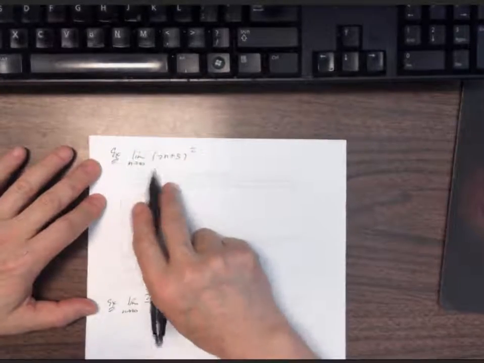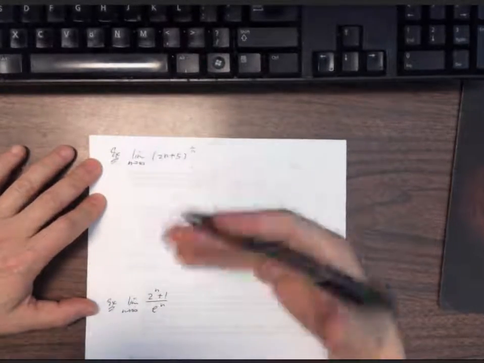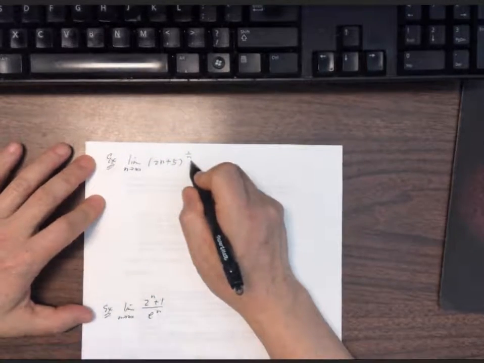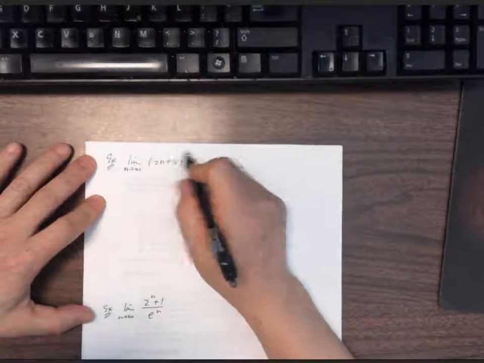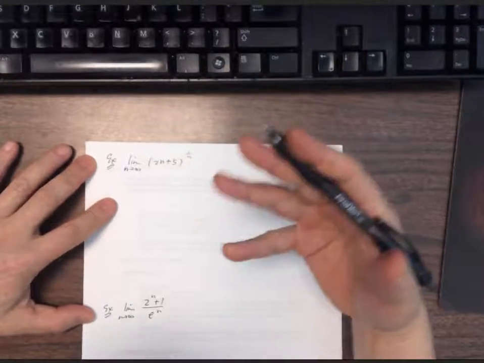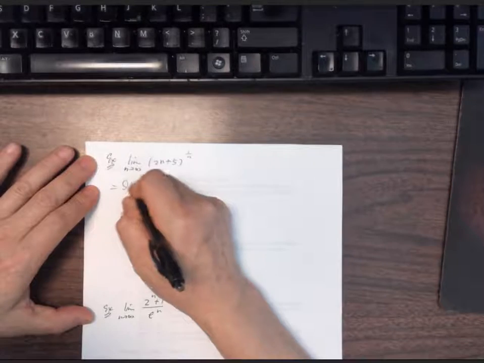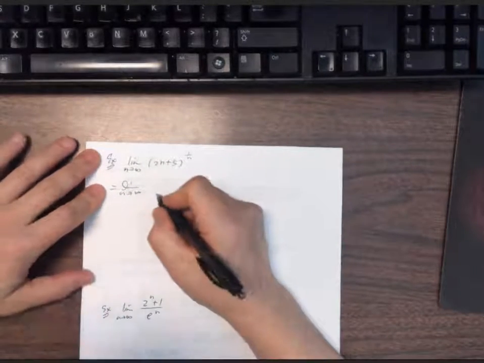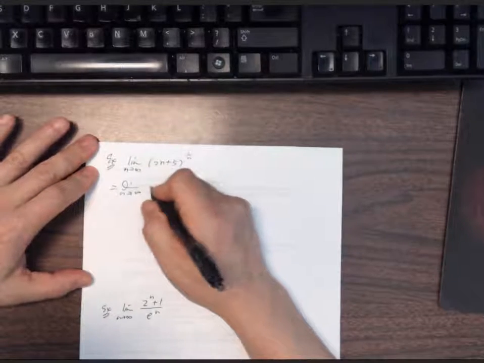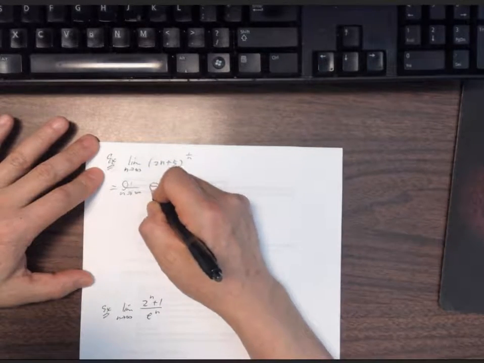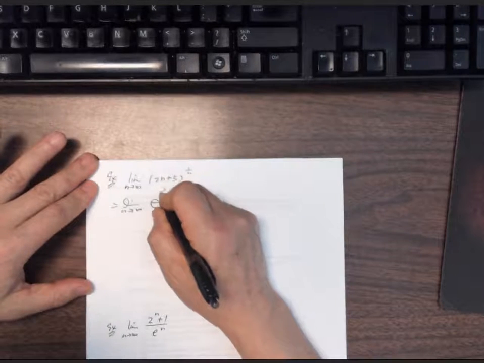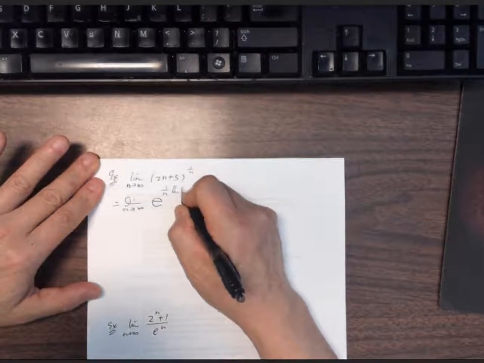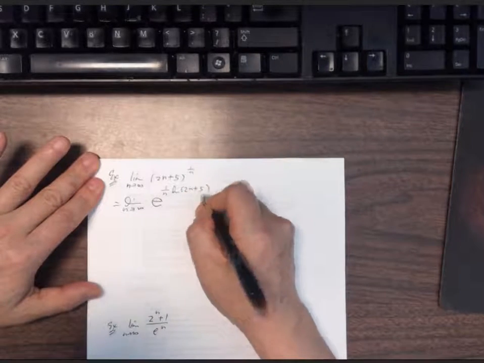Now let's see this limit. Our sequence is sort of exponential. Think of n as a continuous variable. So this is one of those indeterminate forms. Indeterminate form in exponential form is handled by converting to a new exponential to base e.